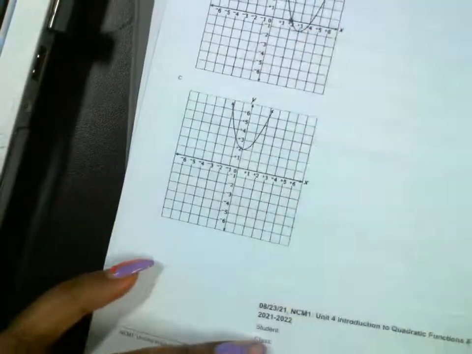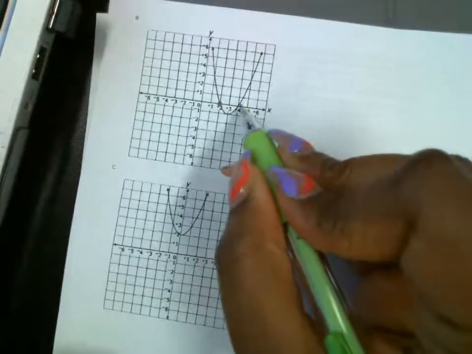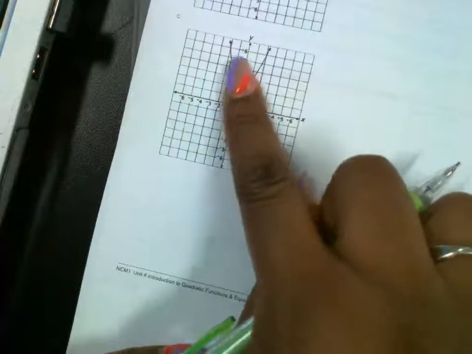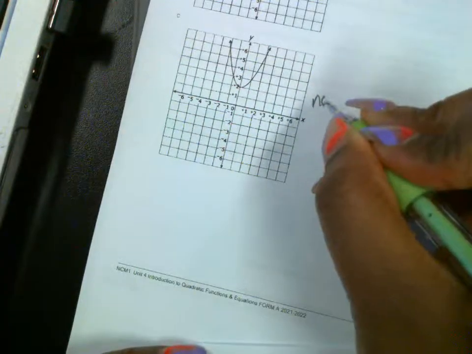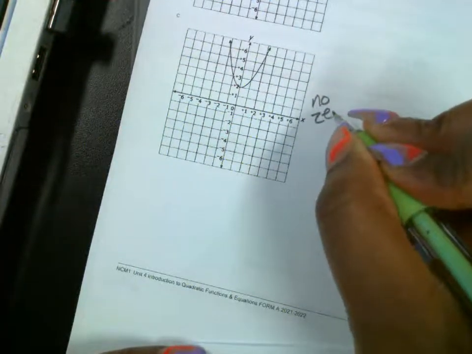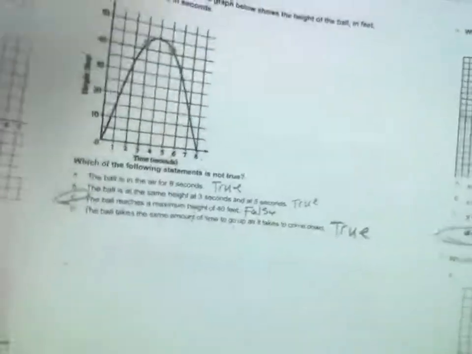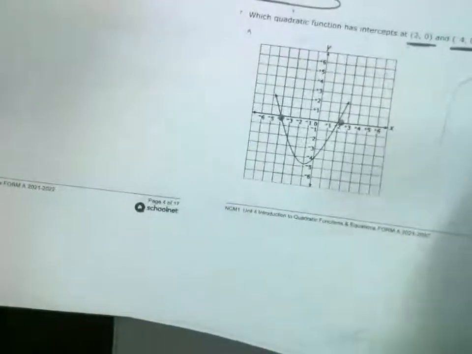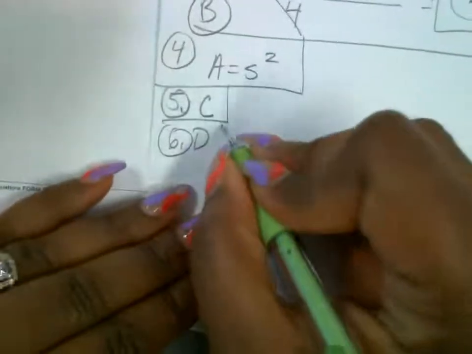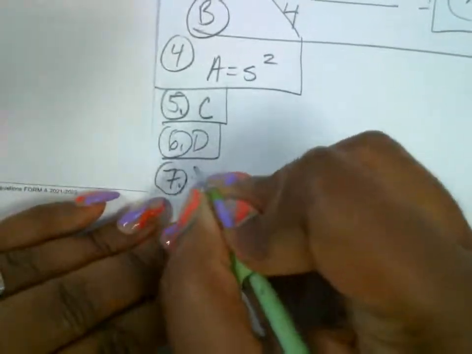All right, B is not it. It's positive 2 and positive 4. No. This has no intercepts, because it doesn't cross at all. No zeros at all, or x-intercepts. And here it's 0 and negative 4. So the answer for this one is actually A. So number 7 is A.